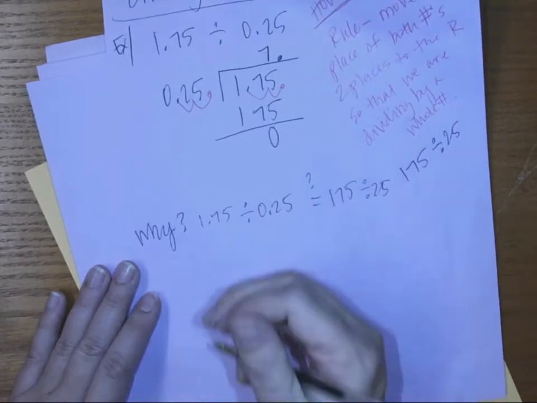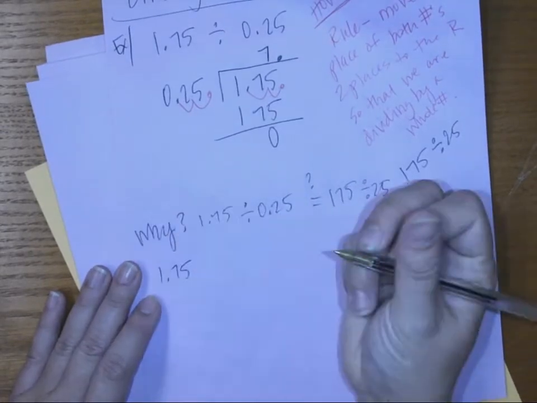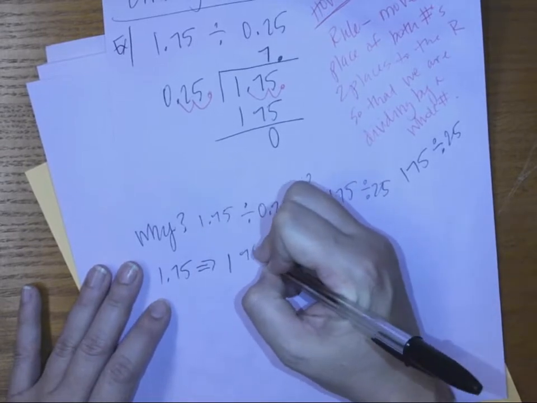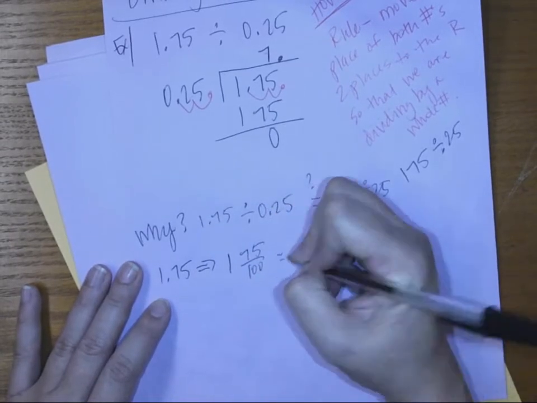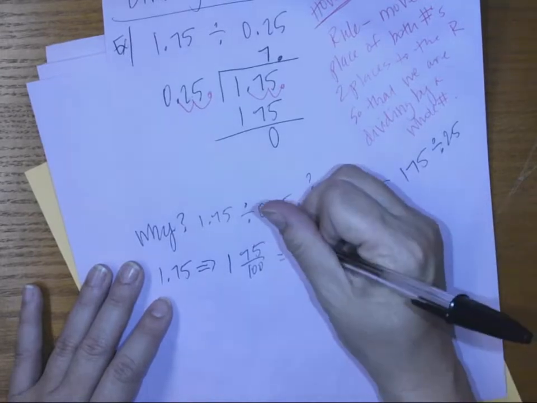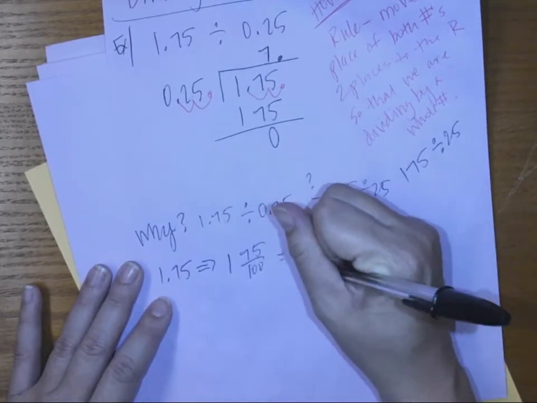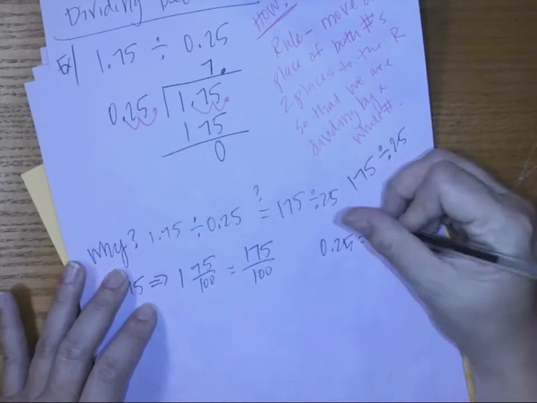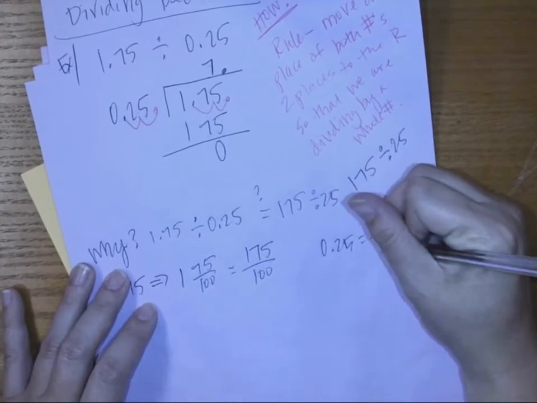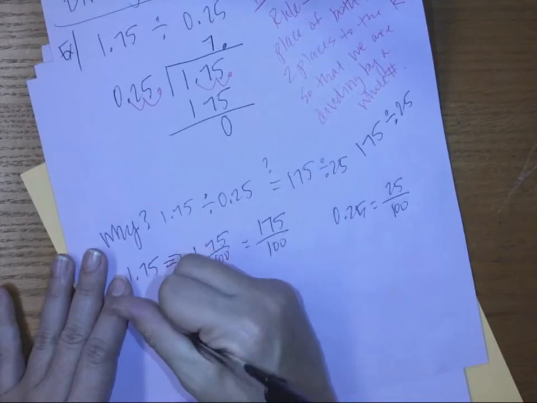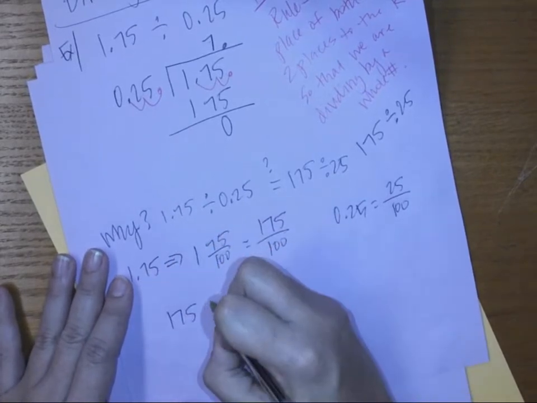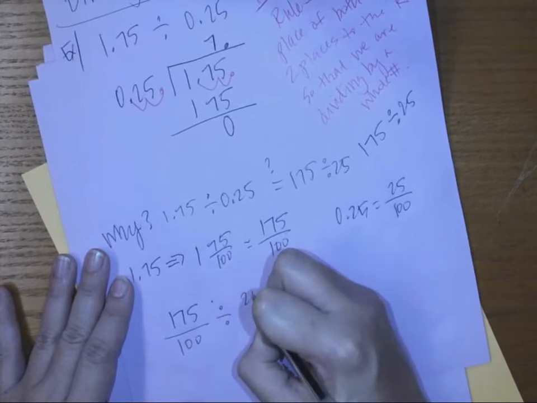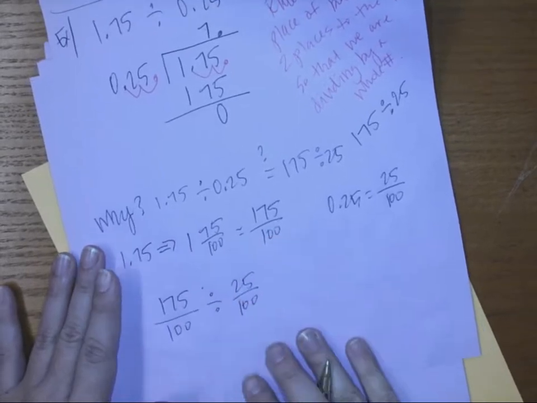So let's convert them over to fractions. 1.75 as a fraction is 1 and 75 hundredths, which I can make an improper fraction, 175 over 100. For 0.25, the fraction is 25 over 100. So 175 over 100 divided by 25 over 100.